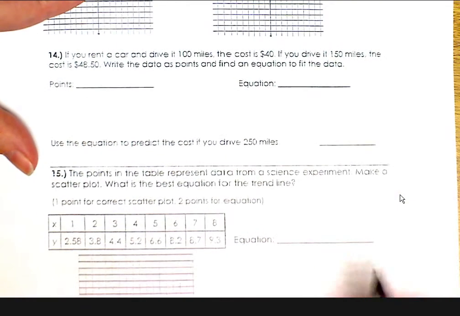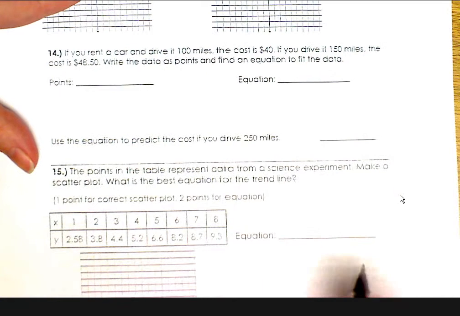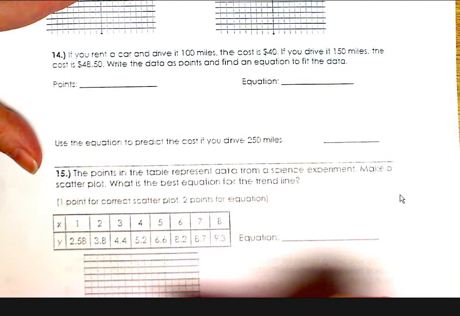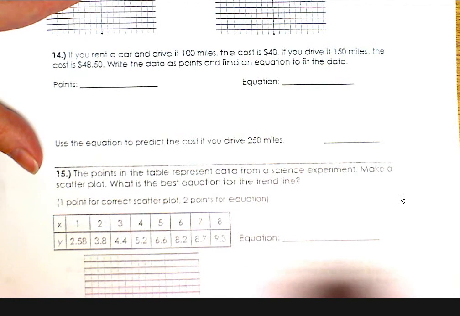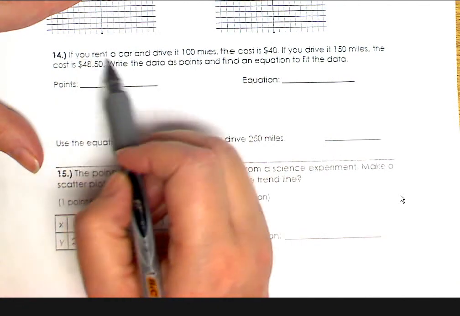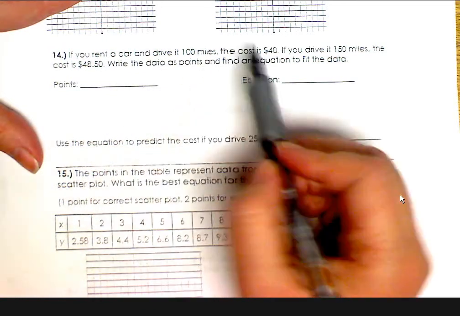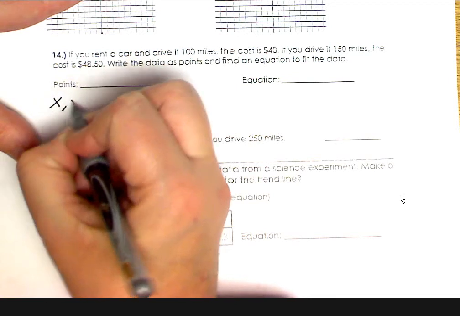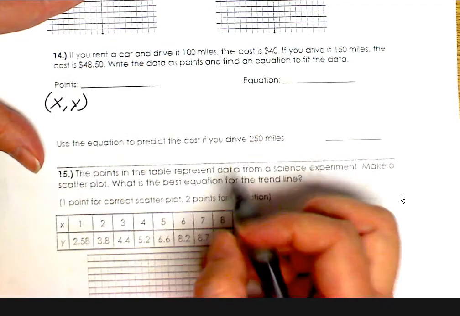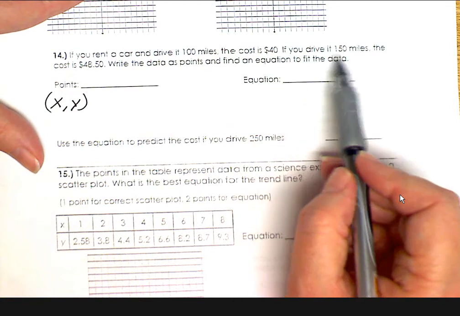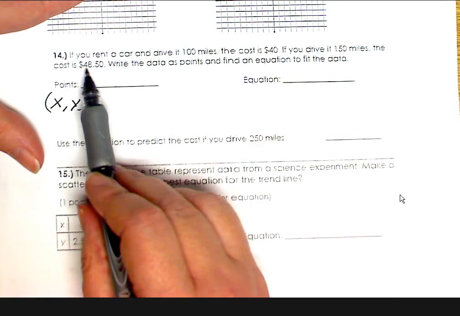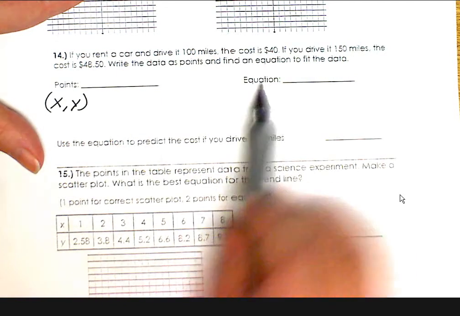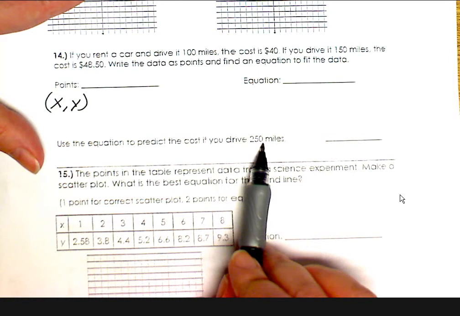Number 14. If you rent a car, 14 and 15 are done the same way. So I'm going to do one of them and then you'll do the other one. If you rent a car and you drive 100 miles, it costs $40. So remember, your x and y is what you're looking for. You're looking for a point. If you drive 150 miles, it costs you $48.50. And it wants you to find 2 points, find the equation, and predict if you drive 250 miles.